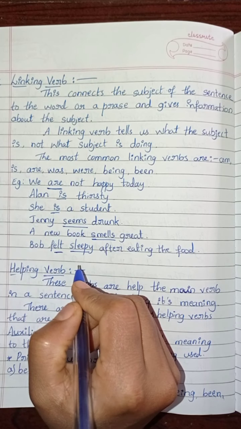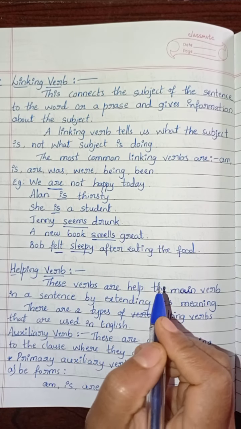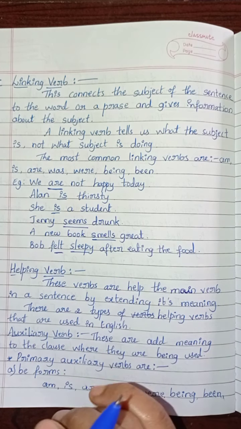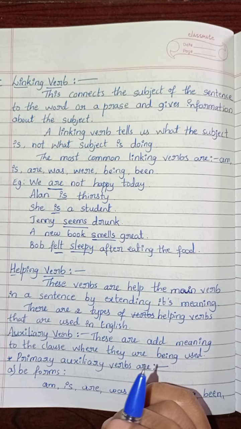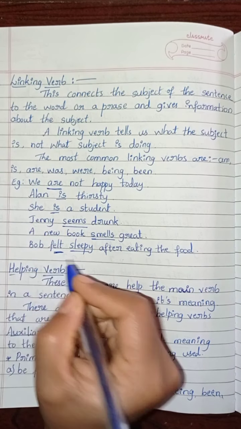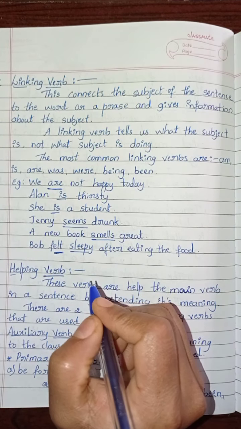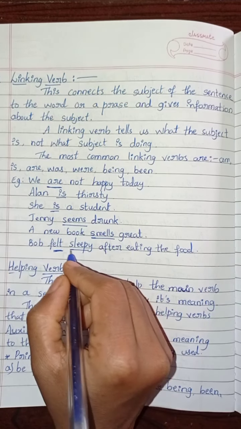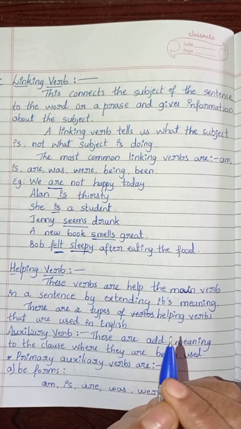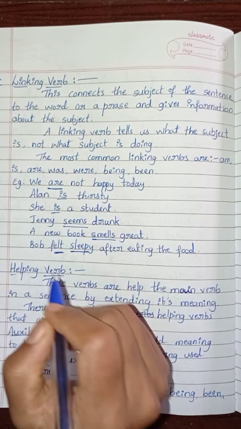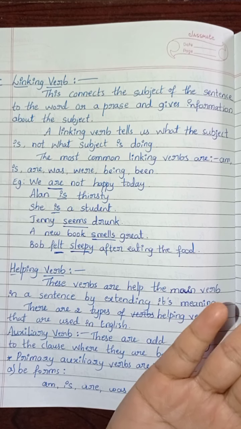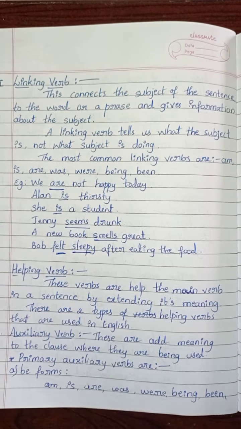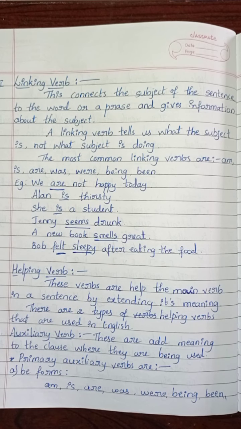Bob felt sleepy after eating the food. So this is about the linking verb. Here, felt is the linking verb, and sleepy is the adjective. Here this is telling about the person's condition. Now come to the next type of verb, that is the helping verb.